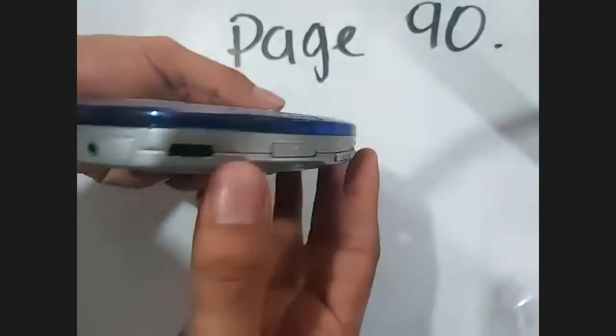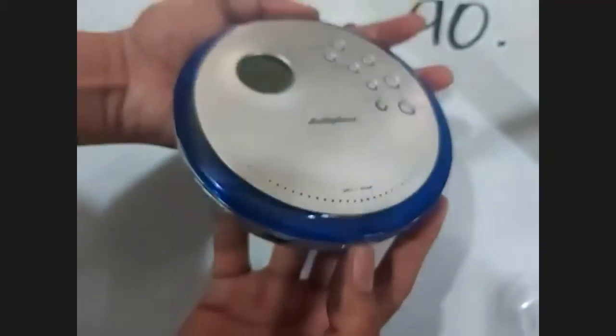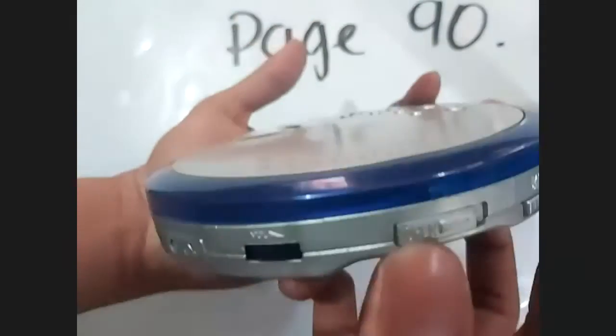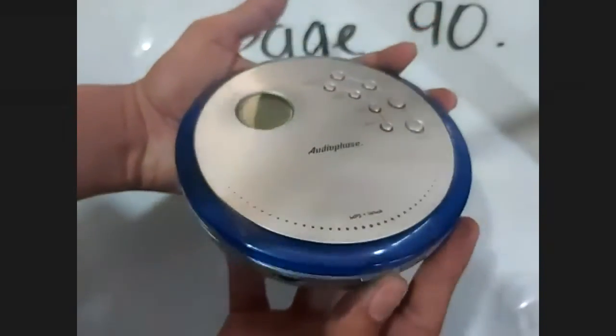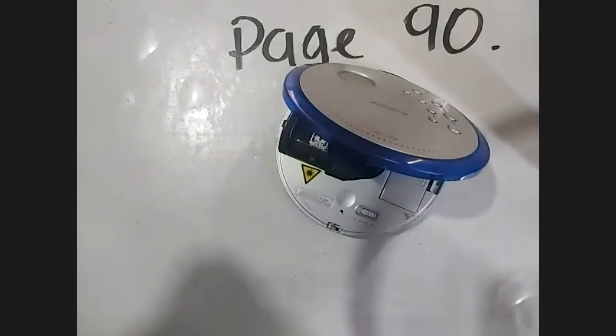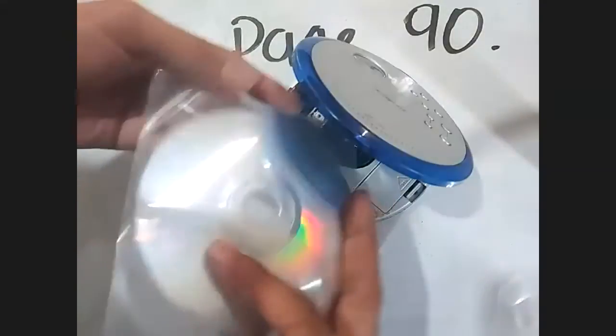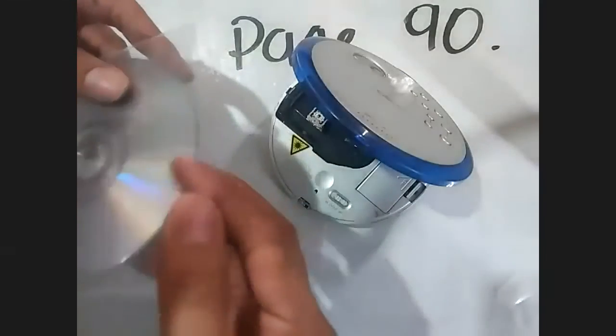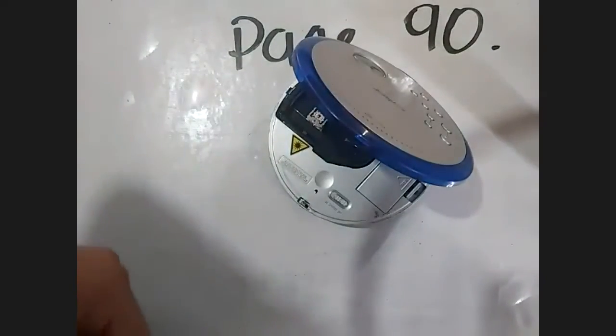Can you see it? Yes. You're going to see it. It says there, open, right? Inside, here inside, you put the discs, okay? I'm going to do it right now.